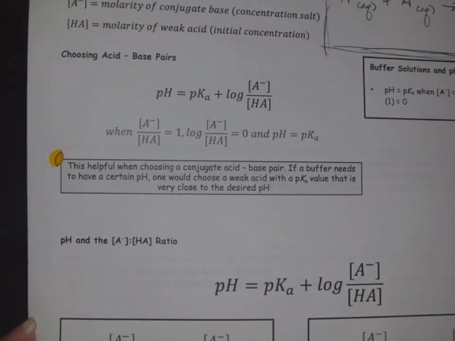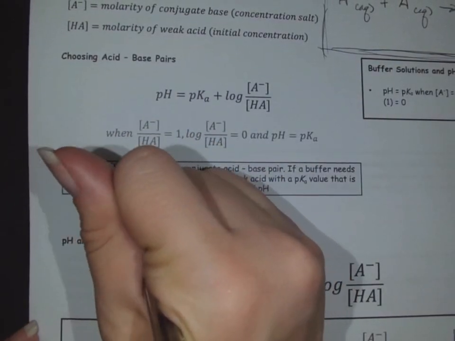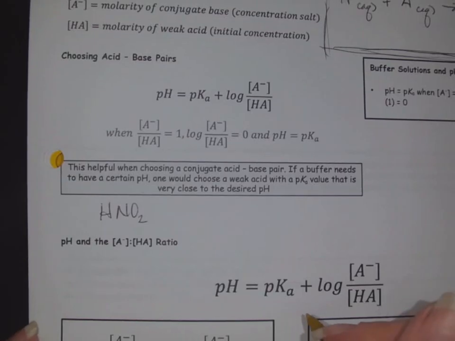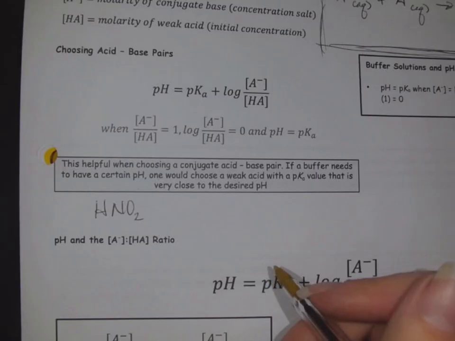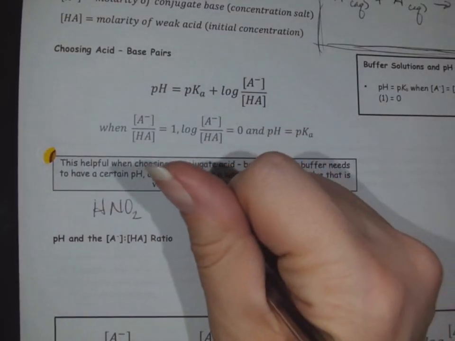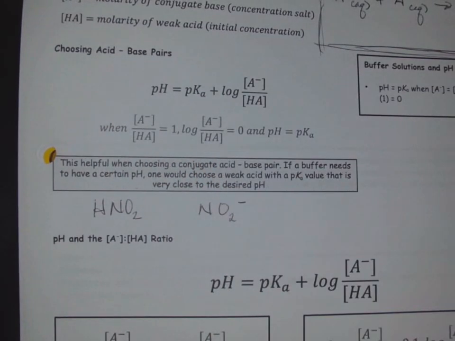Weak acid, we saw HNO2 instead of HNO3. We have our weak acid here, and its conjugate base is when we lose that H plus. So our conjugate base would be NO2 minus.